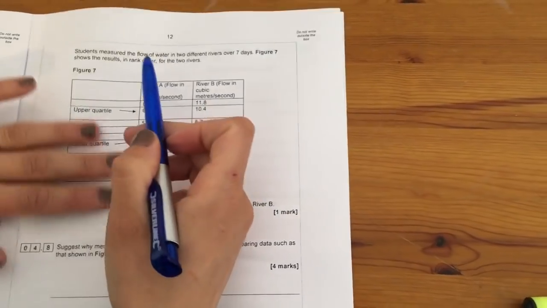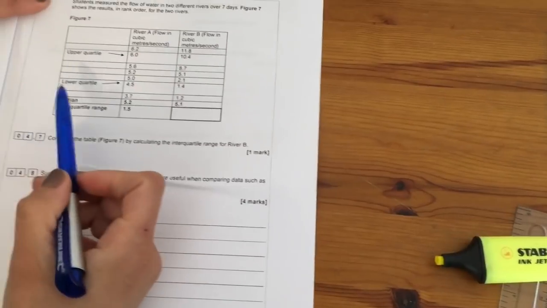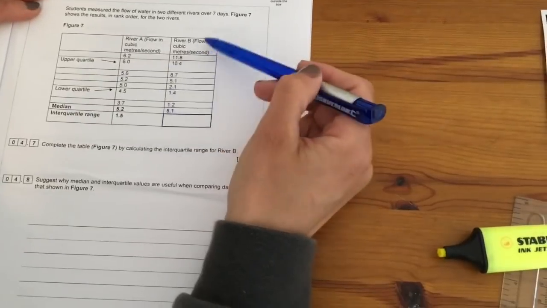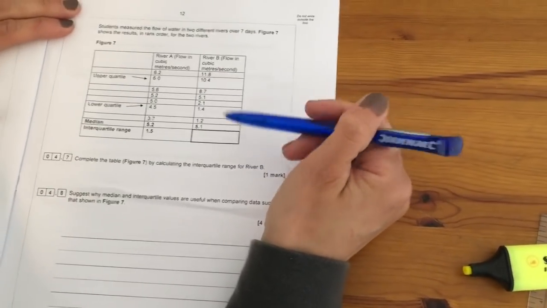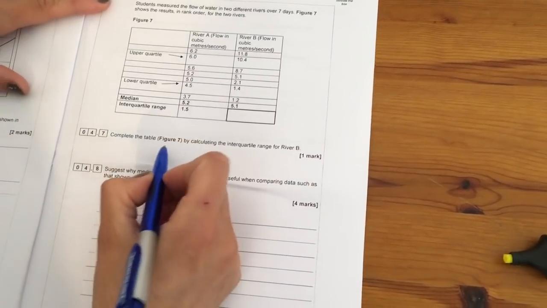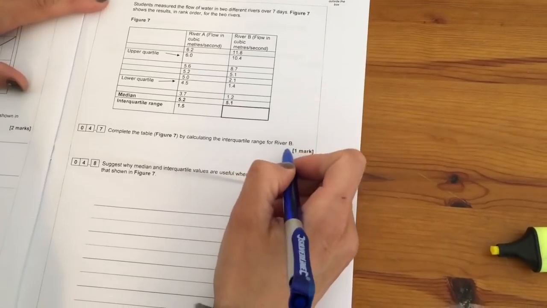Okay, so moving on to figure 7. Students measured the flow of water in 2 different rivers over 7 days. Figure 7 shows the results in rank order for the 2 rivers. So we've got River A and River B here, and we've got the flow in cubic metres per second, also known as QMEX. Complete the table in figure 7 by calculating the interquartile range for River B.